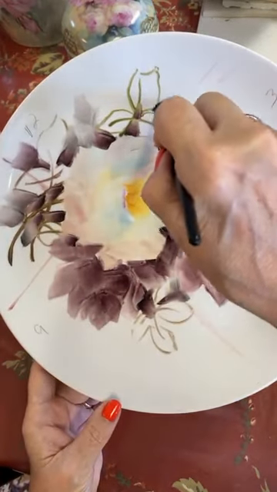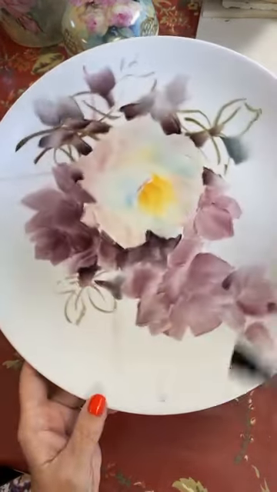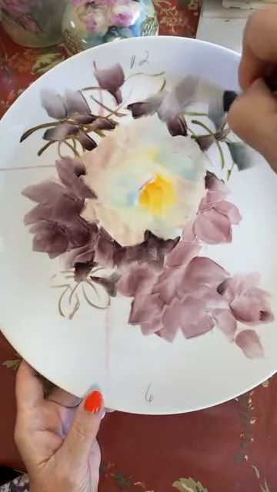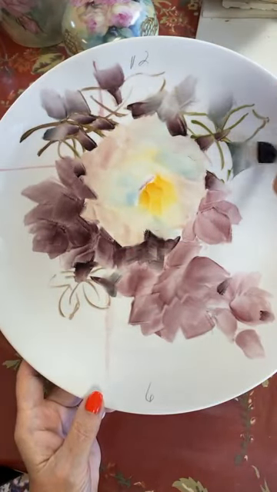Now here I'm pulling out some shadow shapes of leaves.